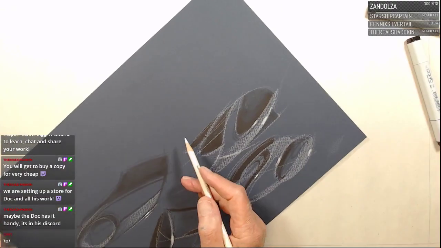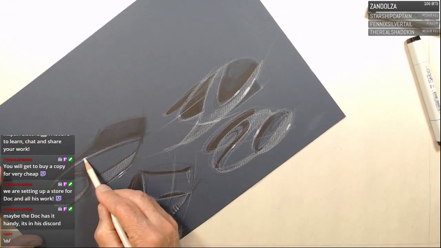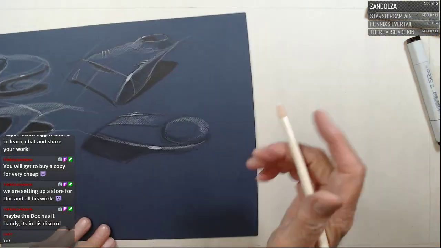I'm going to turn it upside down. A little line thrust in this guy.